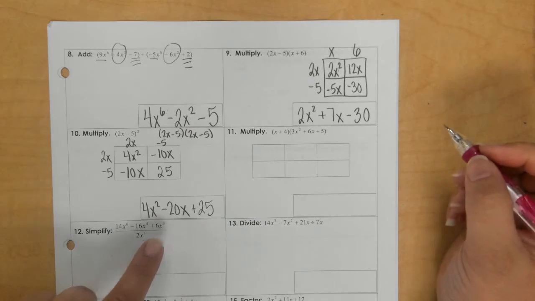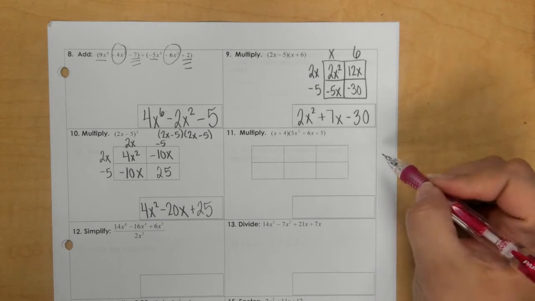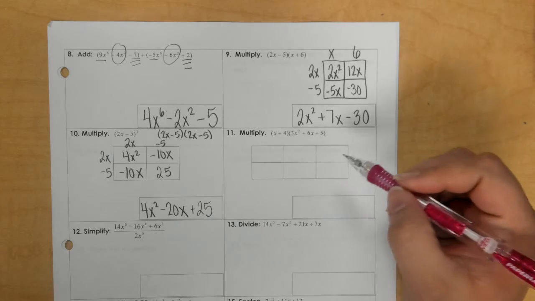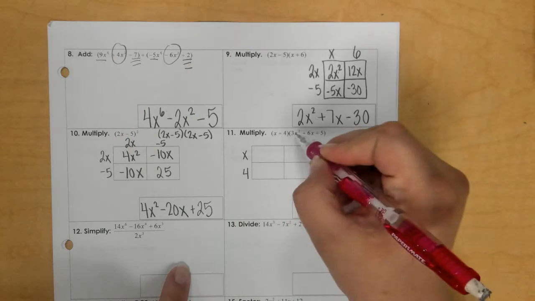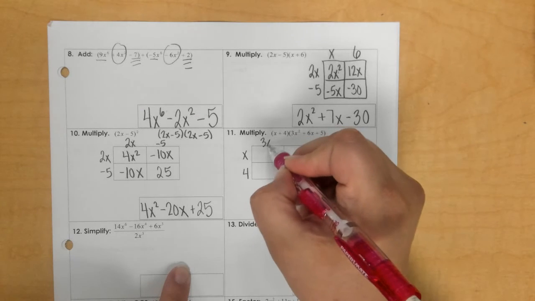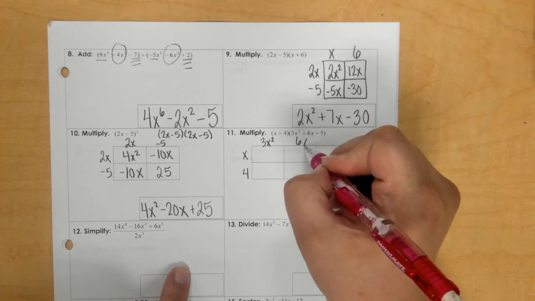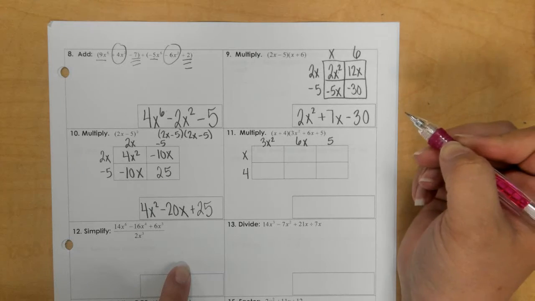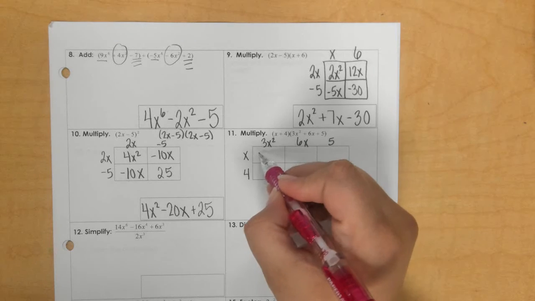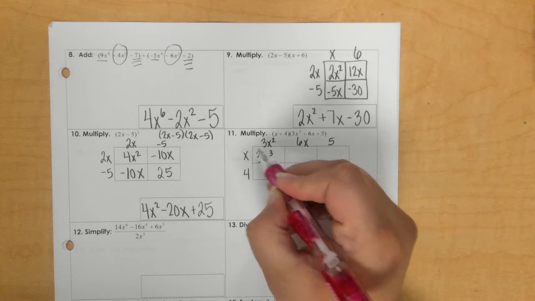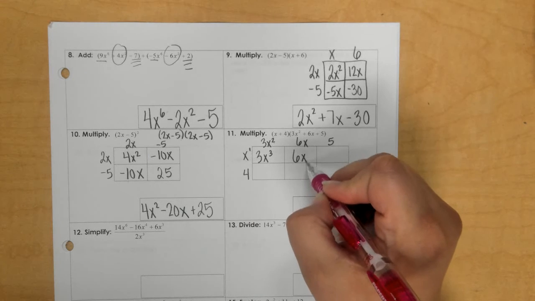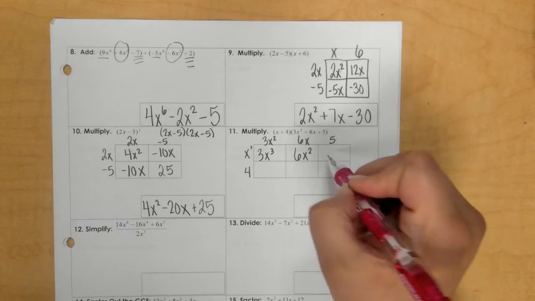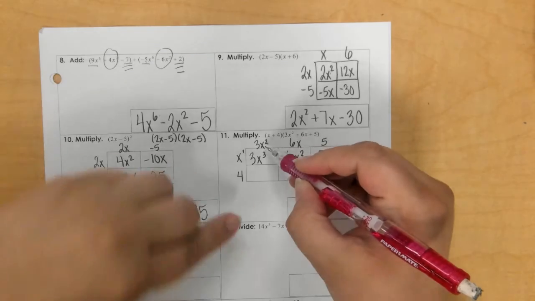Okay, at number 11, we did a 2 by 3, 2 rows by 3 columns. And so we have x plus 4 on the side. And on the top, we would just fill in these expressions here: 3x squared, 6x, and 5. So again, we're just multiplying. So 3x to the third. We add exponents. 6x times x is 6x squared. 5 times x is 5x.